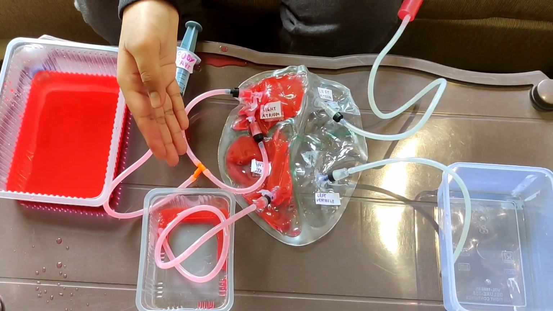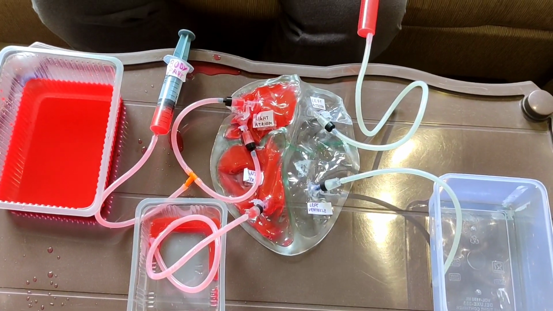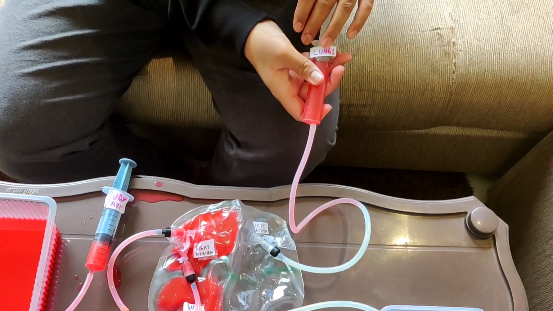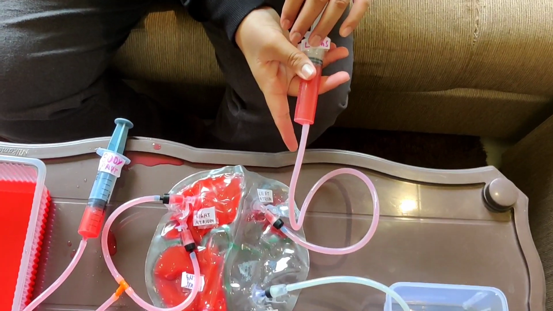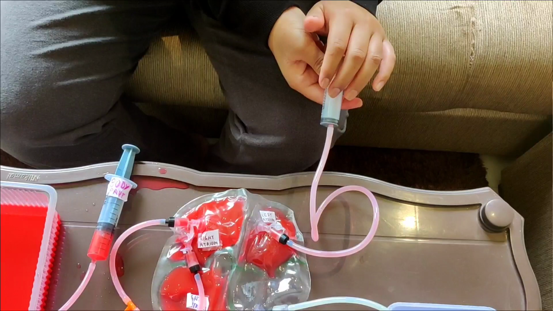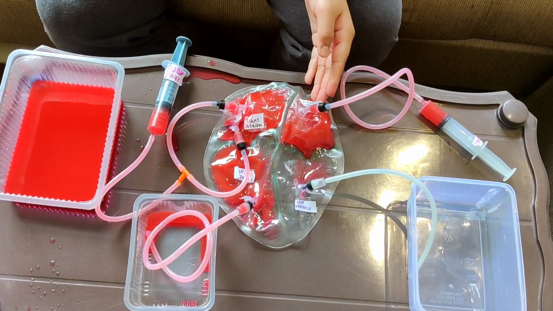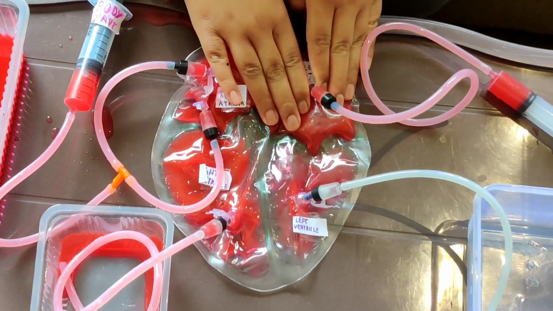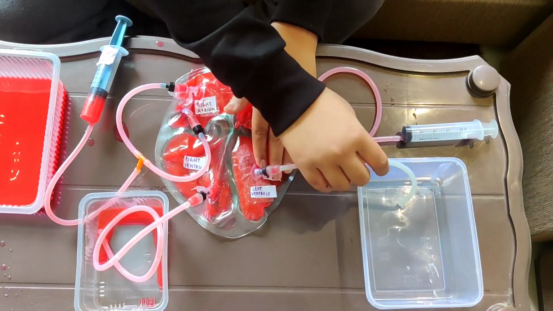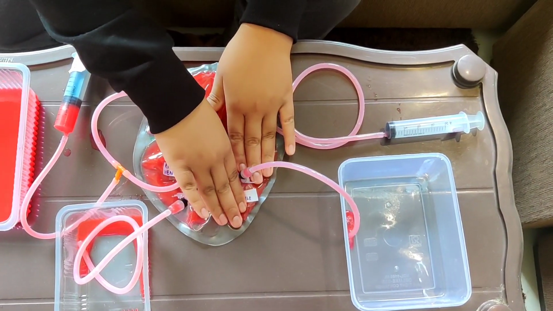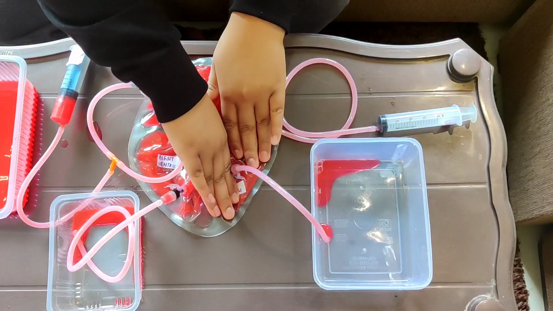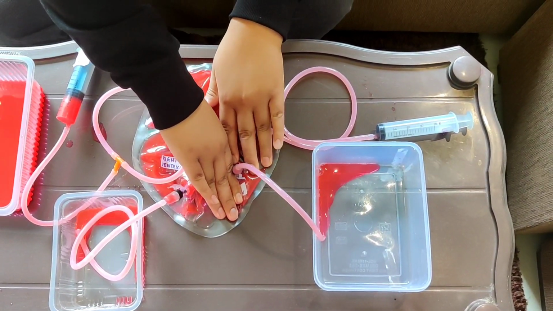Then when the lungs receive the blood, they make the blood oxygen rich when we breathe in. Then from the lungs, the blood is then supplied to the left atrium chamber of the heart. Then from the left atrium, when it contracts, the blood is then transferred into the left ventricle. Now from the left ventricle, when the left ventricle contracts, the blood is then transferred into the body parts. As you can see that the blood is being transferred.